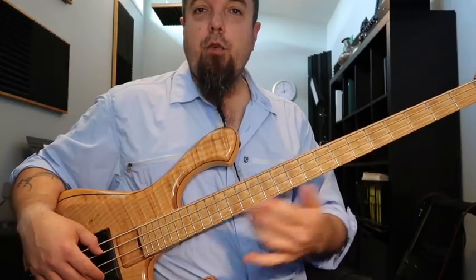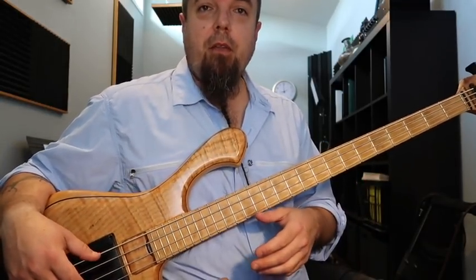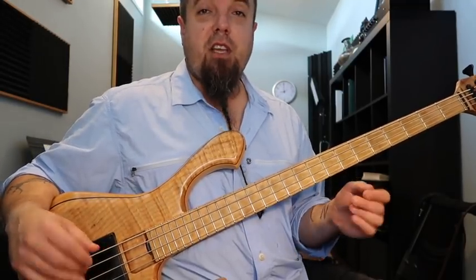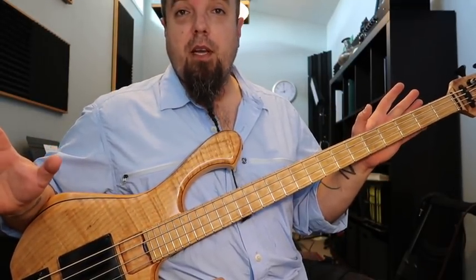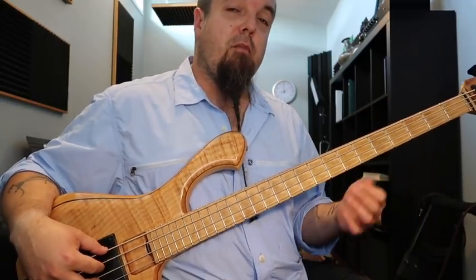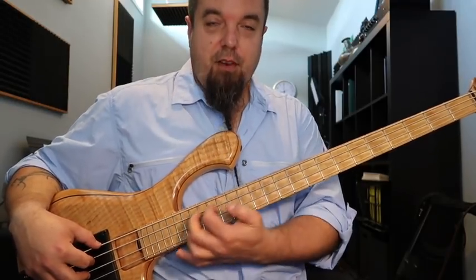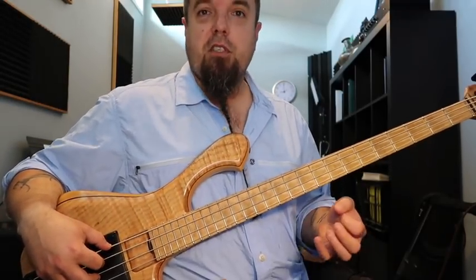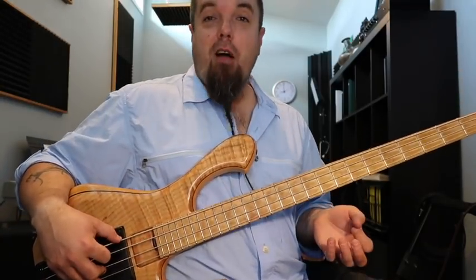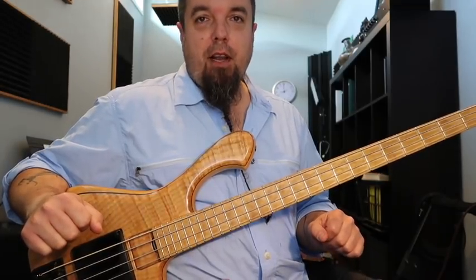The reason I can noodle around and just play all kinds of wonky stuff in C major is because I've mapped it out and played the C major scale in 1,000 different ways. And not just played it and figured it out once and then forgotten it, but built it into my muscle memory. I spent a lot of time getting that down. I was forced to spend a lot of time when I was a kid getting that stuff down, and it paid off. So there's my little blurb on that.